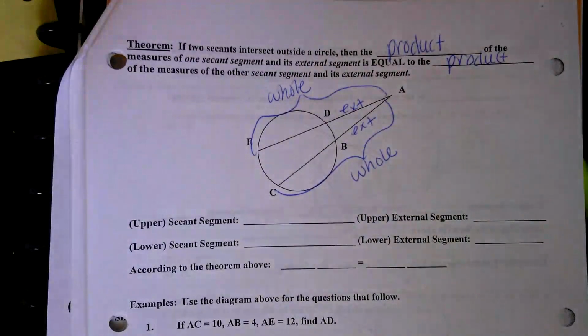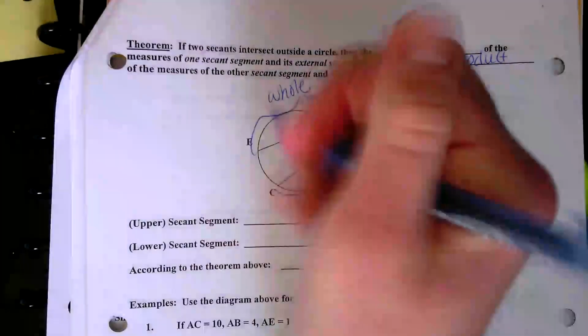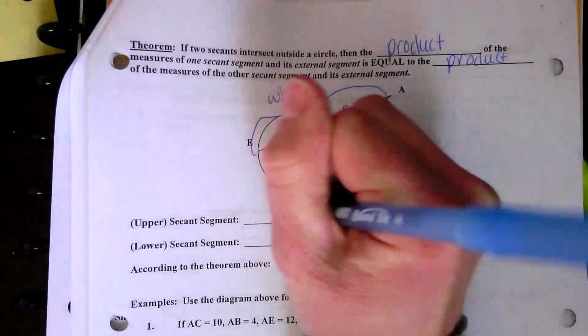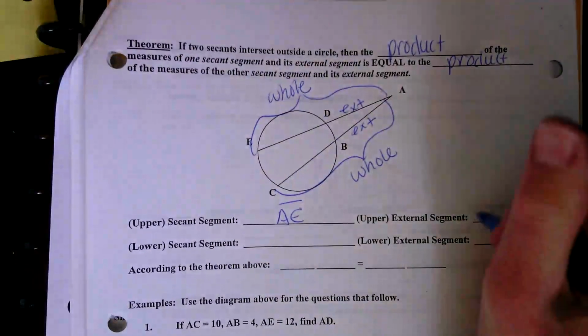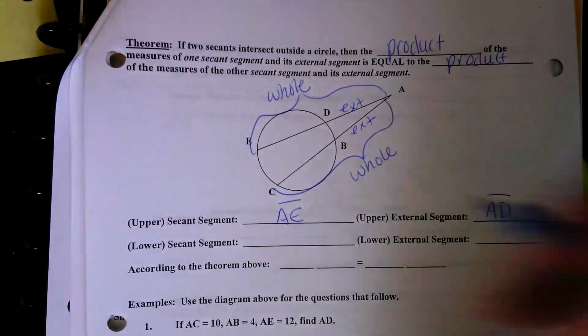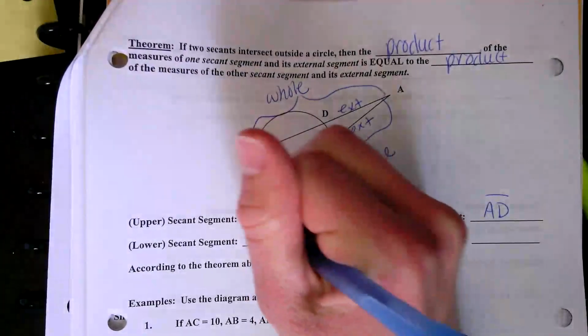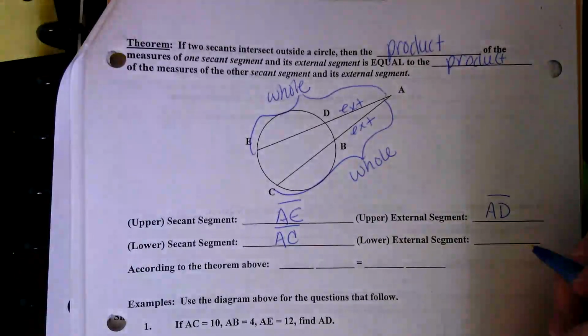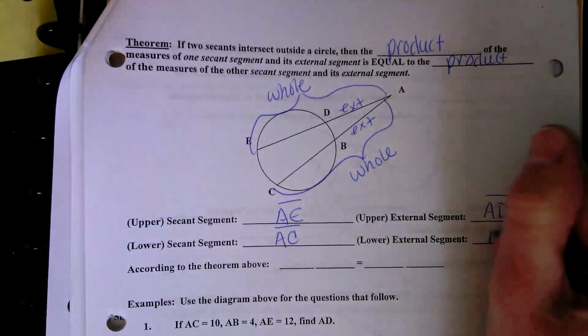Now, the upper secant segment is AE and the upper external is AD. The lower secant segment is AC and the lower external segment is AB.